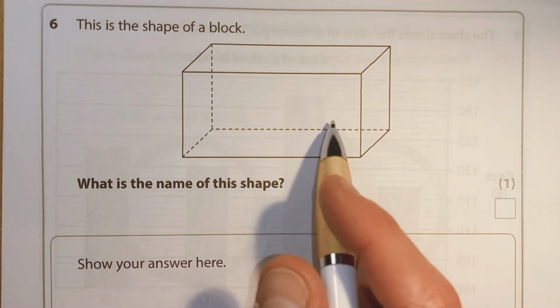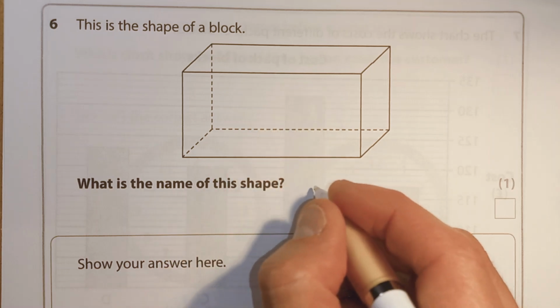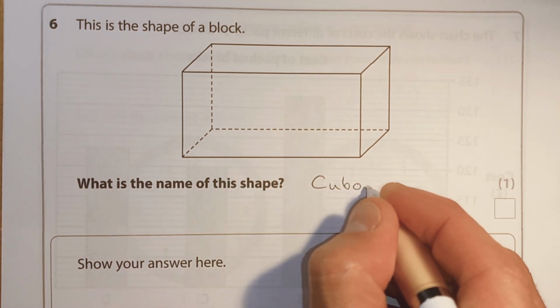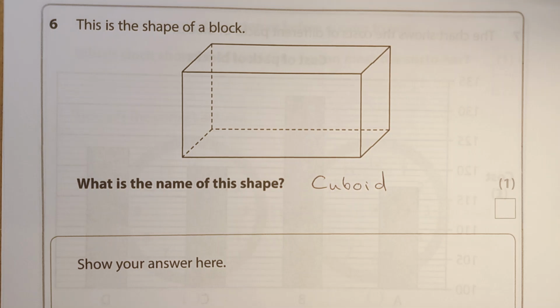And we've got some rectangles here. So this one is a cuboid. Still got 6 faces, but not all of them are squares.